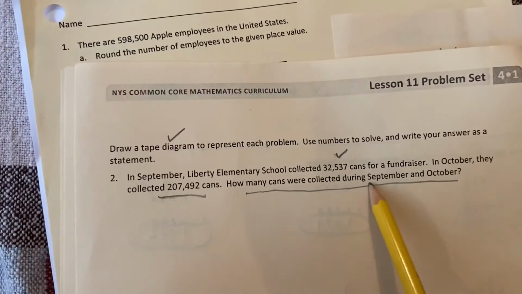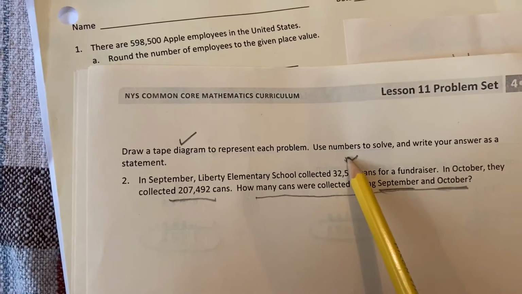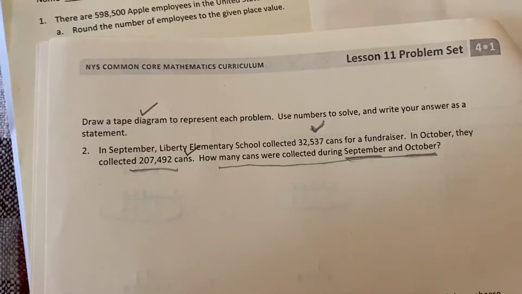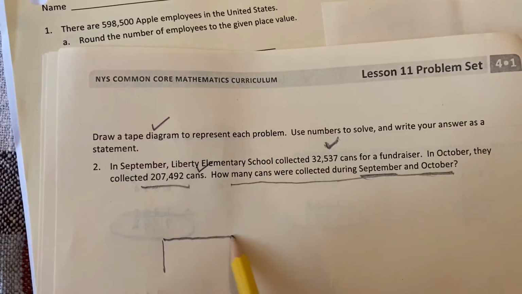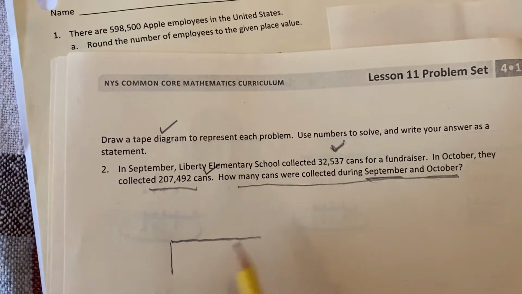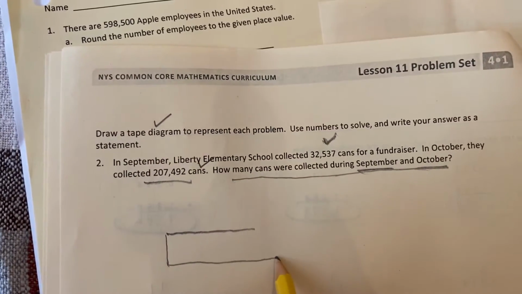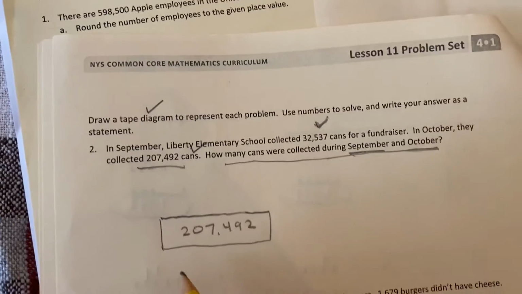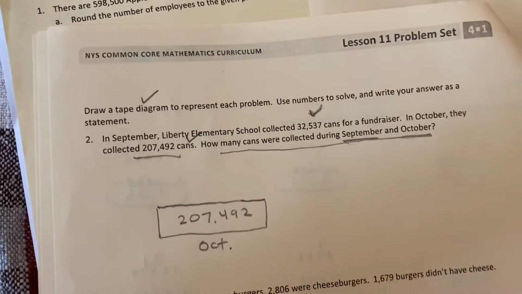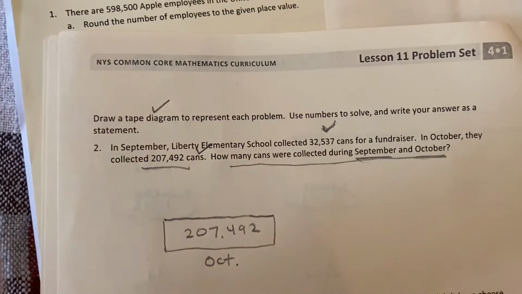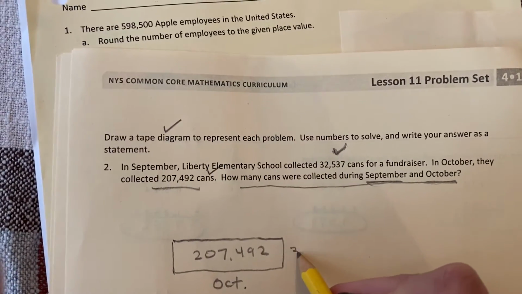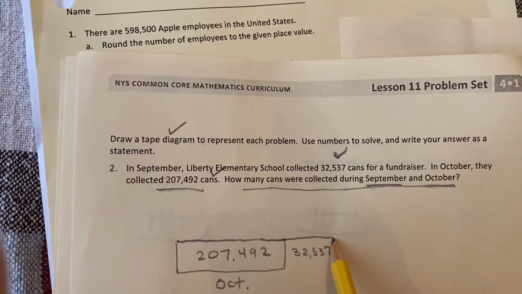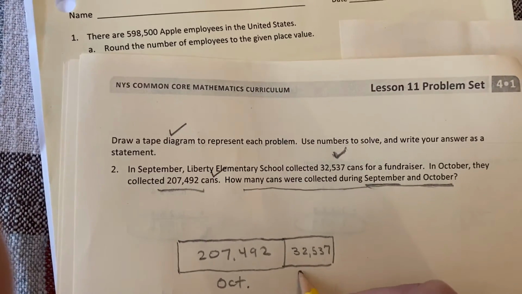So for both months, one month is here, I put check marks over it, and the other month is down here. They want to know altogether, based on those 2 months, how many cans were collected. October was a huge month, so I'm going to represent that with this tape diagram right here, 207,492. Underneath it, I'm going to write OCT, that's the abbreviation. September was considerably less, 32,537. So I'm going to make my tape diagram noticeably shorter, and I'm going to label that September.